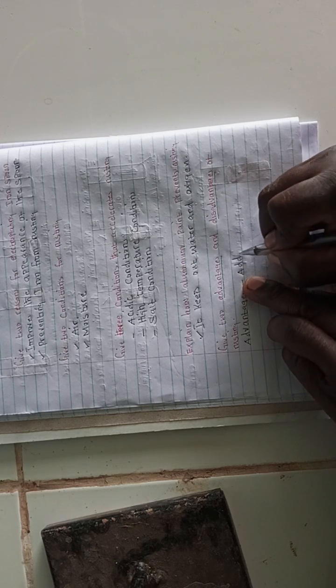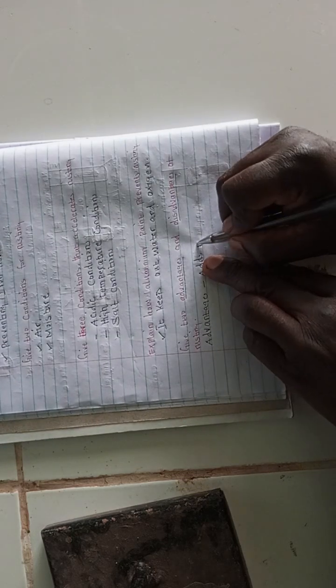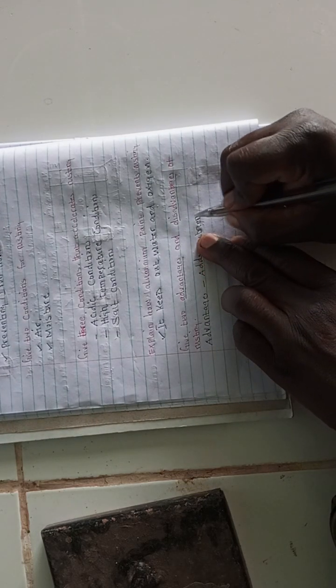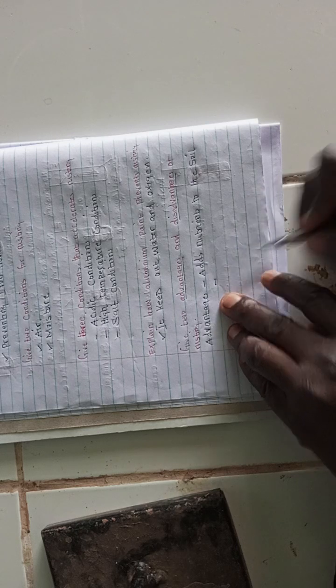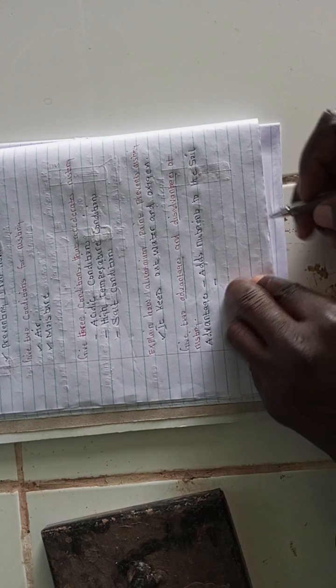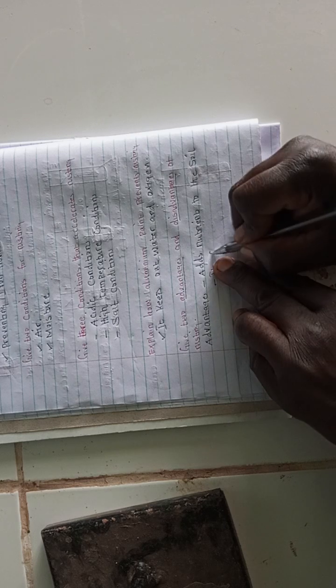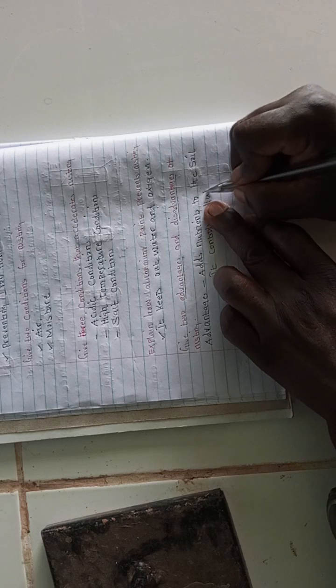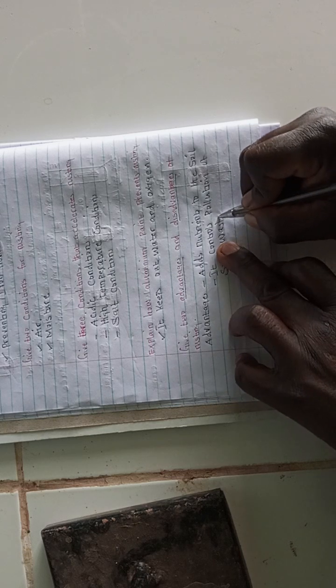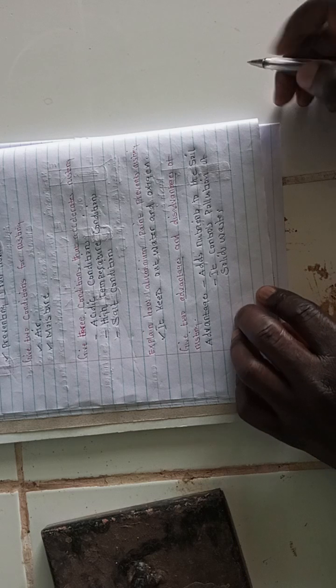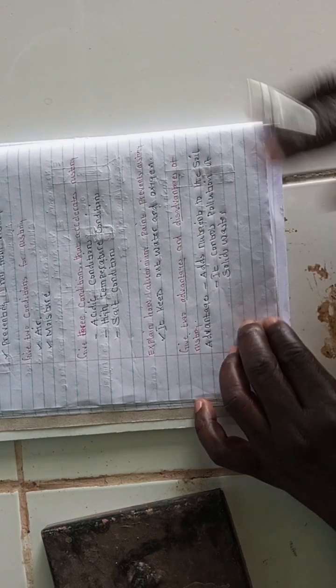Two, it controls the pollution of solid waste. You can also say that it creates job employment for scrap metal industries.